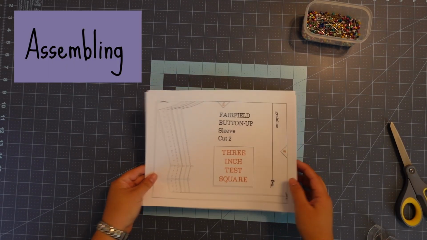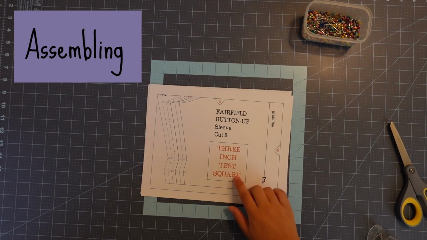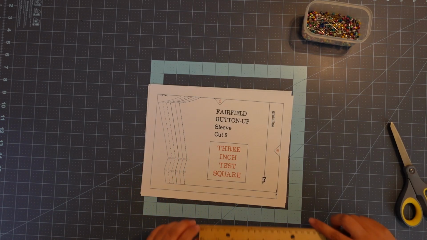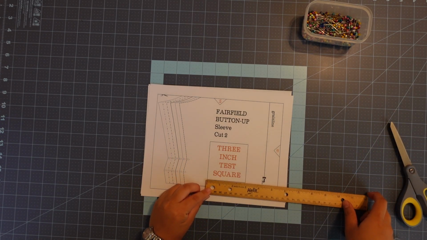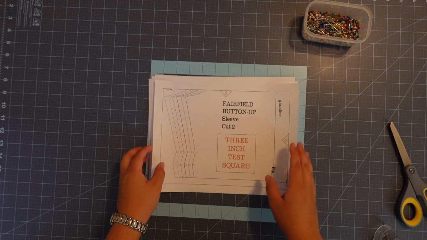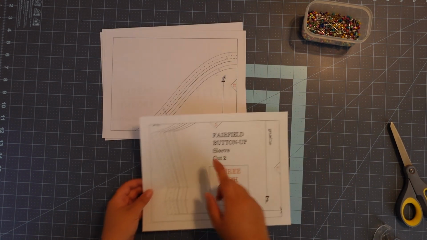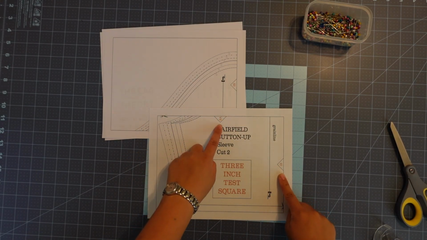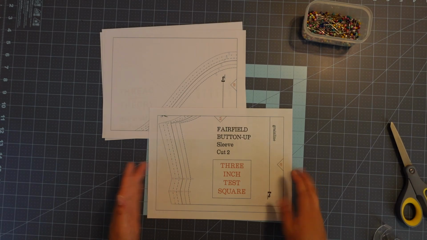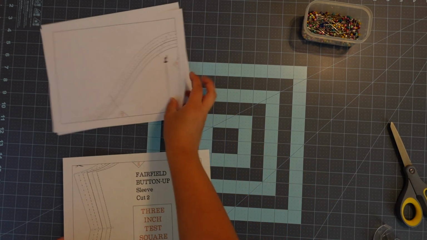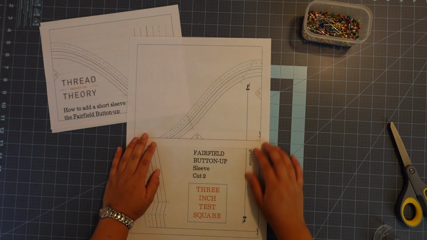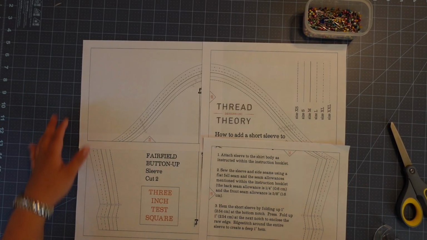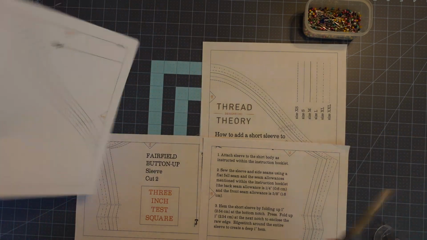Here I have a pattern that I have printed off, and you can see this is the test square. So just to make sure, you can always double check with the ruler to make sure it's right. And to assemble the pattern, what you're going to do is, you see they have these marks here that are usually numbered or labeled or something. And you want to match them up with the ones on the other pages. So this is the rough outline of how it comes together.